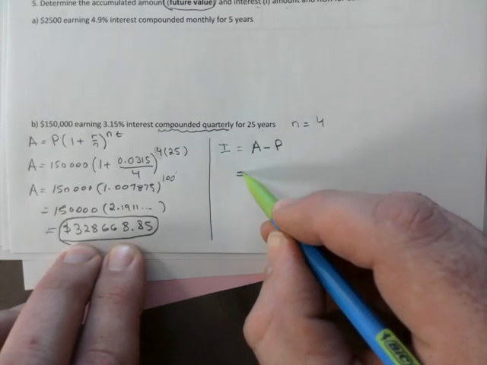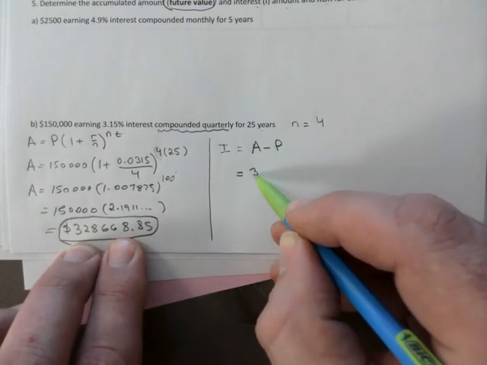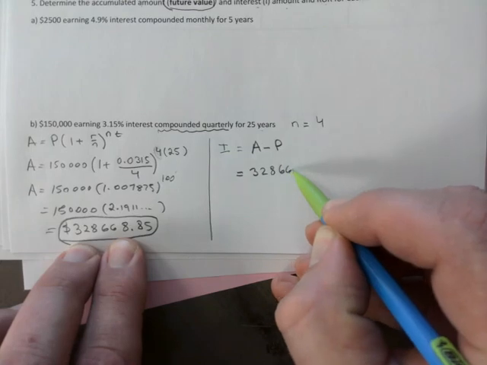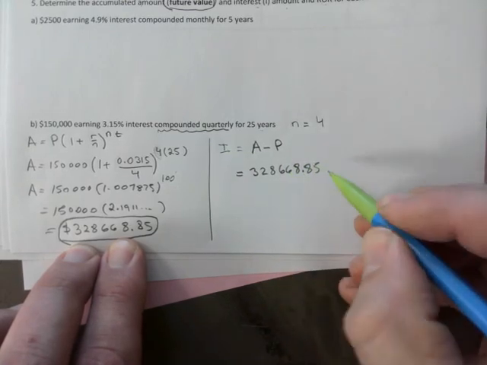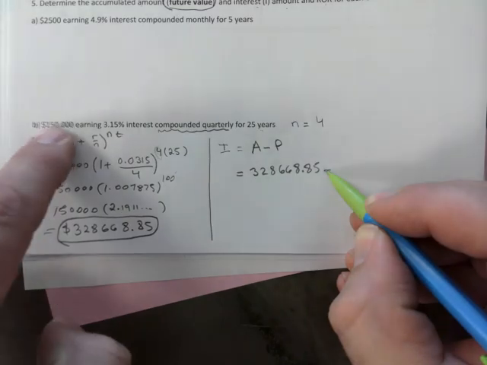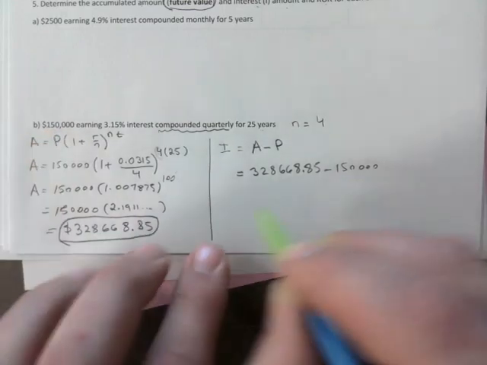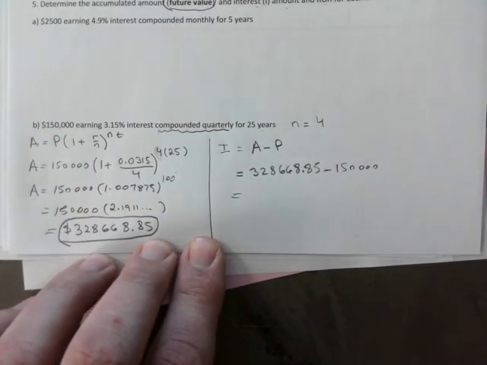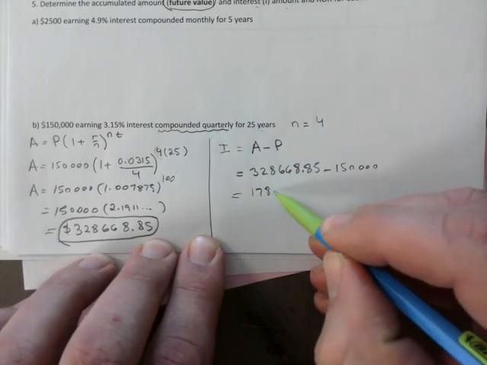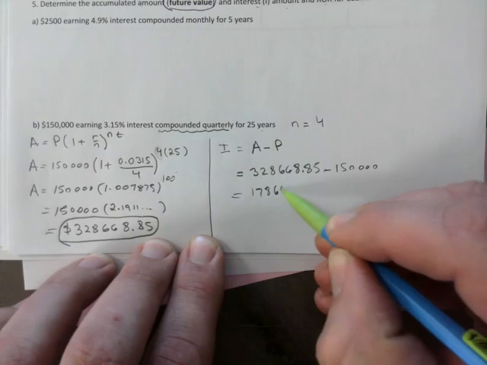So this is the most basic concept in finance. You take what you have at the end and you subtract what? The amount you started with. Right? 150,000. And that gives you $178,000 that you earned without moving a finger.